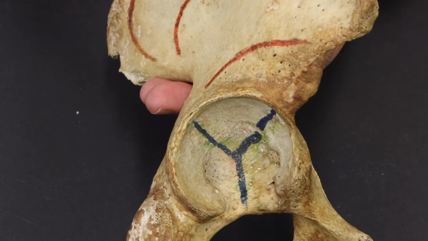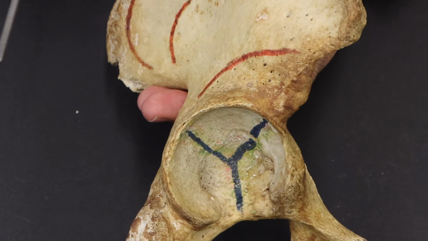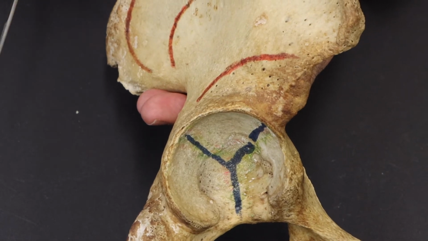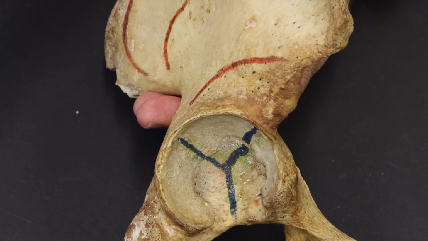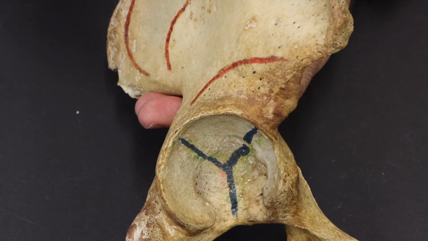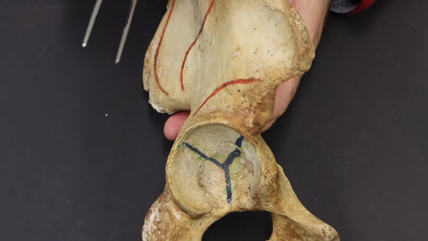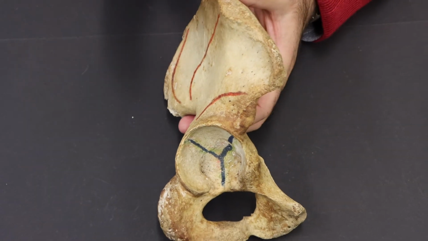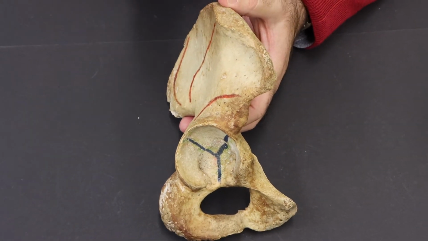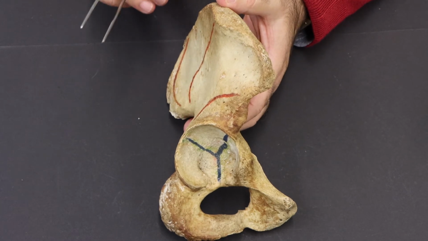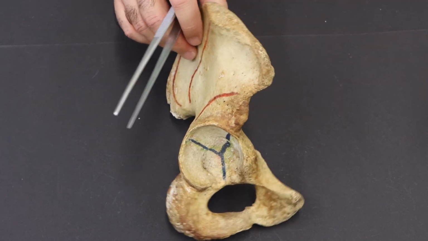Concerning the ilium, in the female it is wider, and in the male the ilium is located in a more erect position.